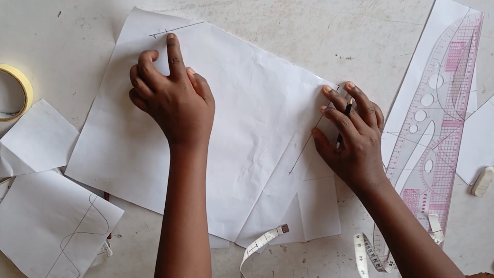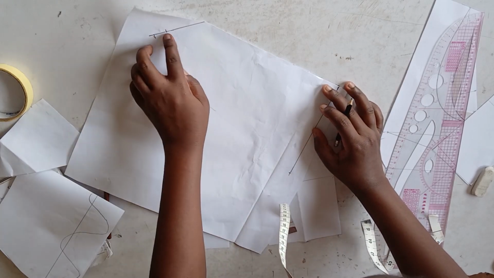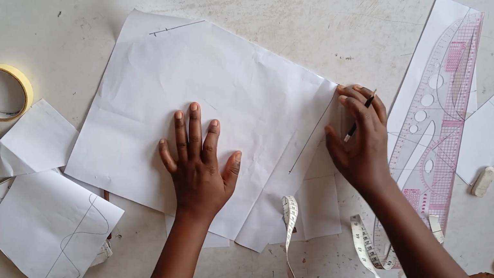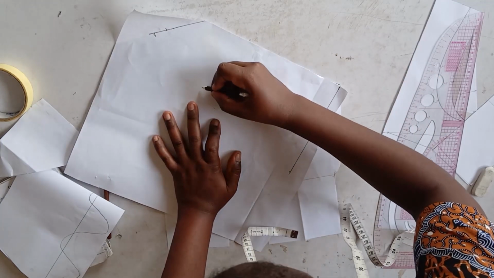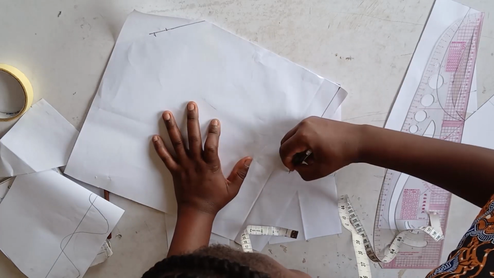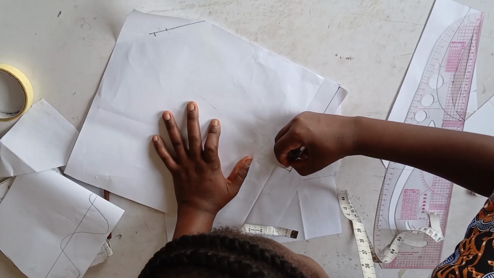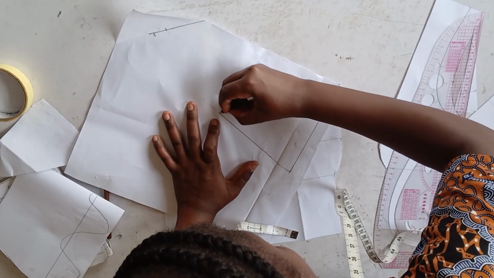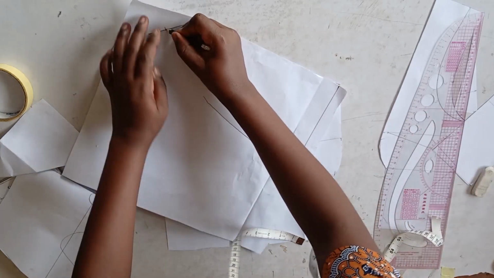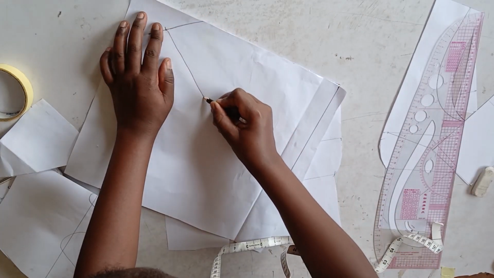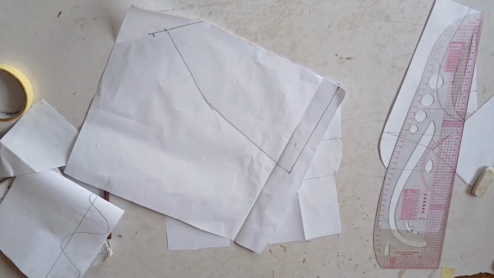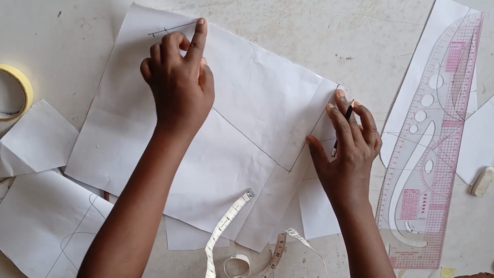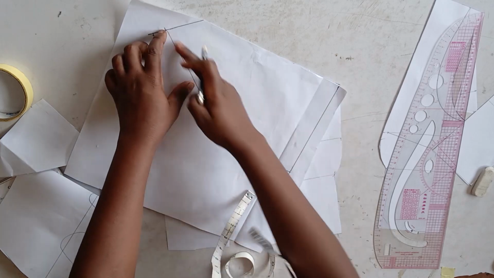Now that you have stepped in from this shoulder joint by 0.75, we have to connect it to this place. So I'm just going to use a freehand because it's a little bit curved around this place. So from this 6.5 that I stepped in, that's going to be the wideness of my collar. So I'm going to have something like this. So this is what my collar is going to look like. So the collar width is going to be from this place. Then I'll have it like this.